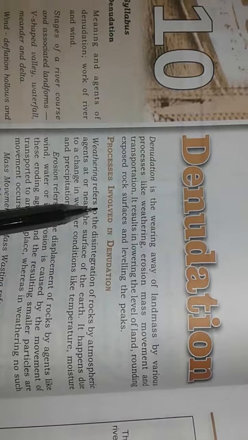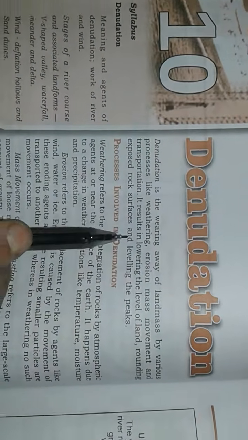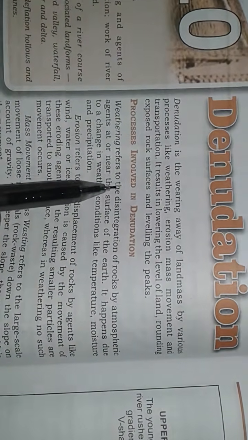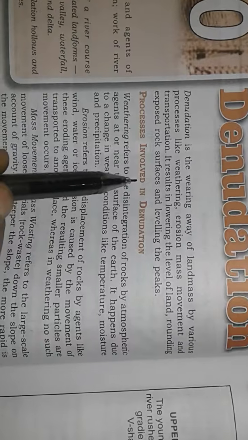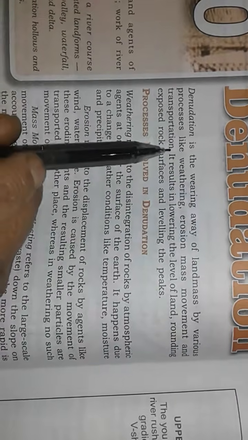Today we will start denudation. In this denudation I will start the work of the wind. So first let us learn what is denudation.